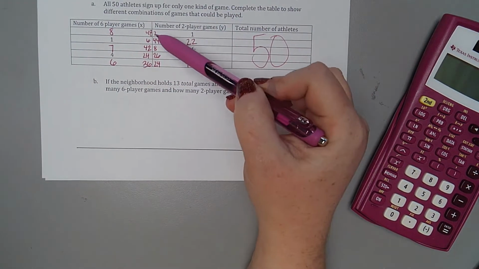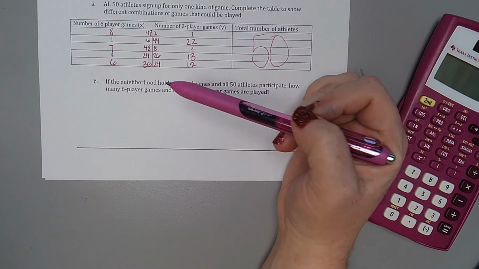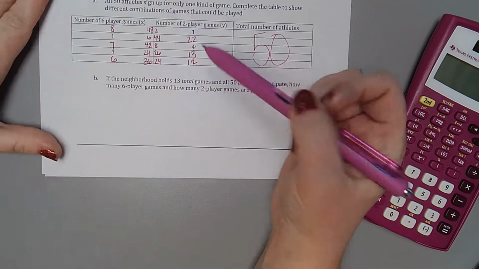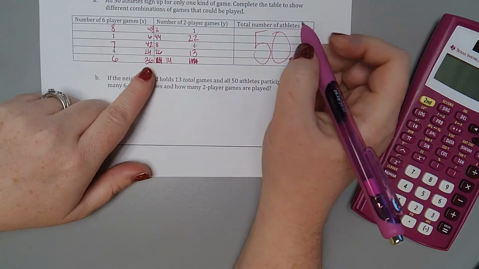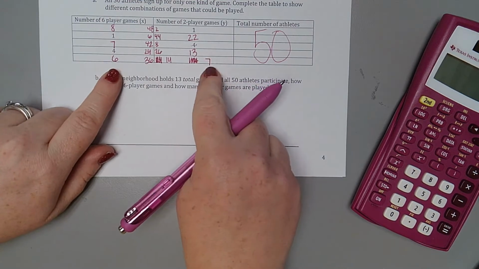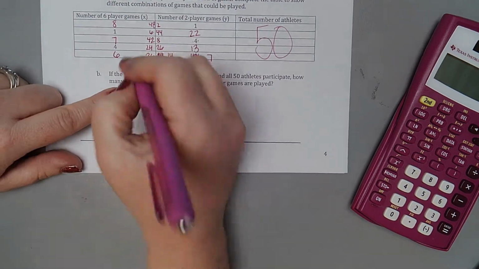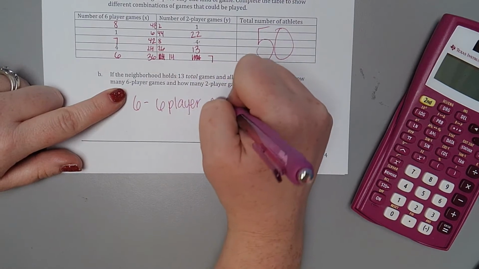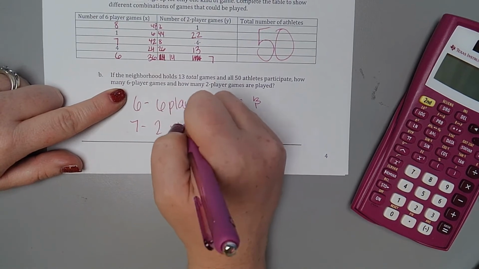So if I have one 2-player game, that's 2 players. 6 6-player games is 36 players. Oh, gives us 14 left over. I'm like, what am I doing wrong there? So that would be 7 2-player games. And 6 plus 7 would be our 13. So we would have 6 6-player games and 7 2-player games.